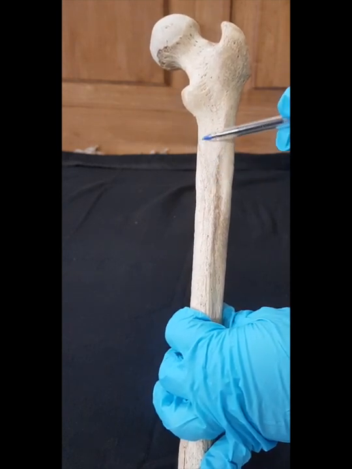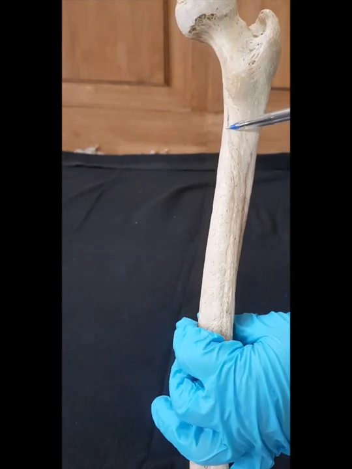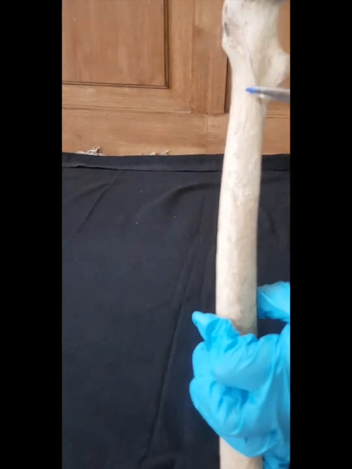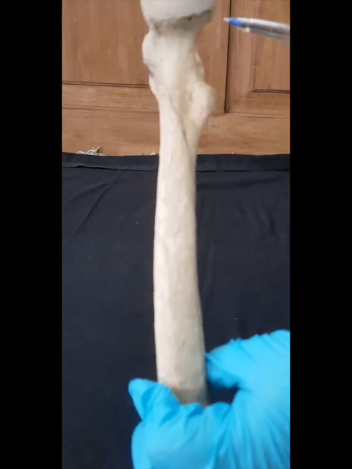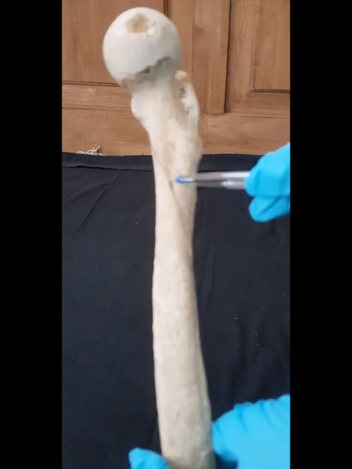The medial line is known as the spiral line, and this spiral line continues anteriorly with the intertrochanteric line of the femur. As you can see here, it becomes continuous with the intertrochanteric line of the femur.